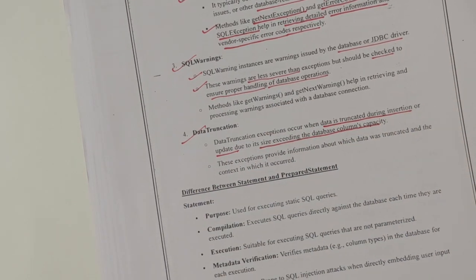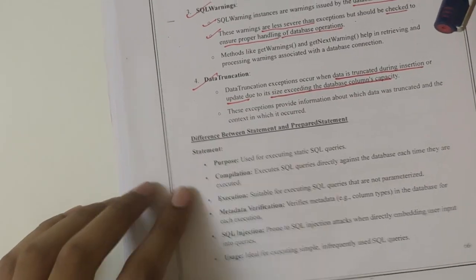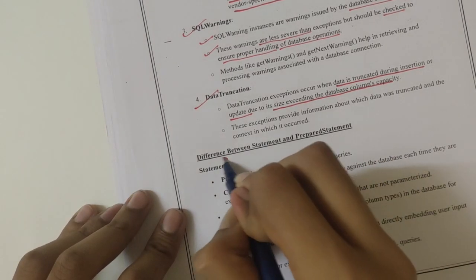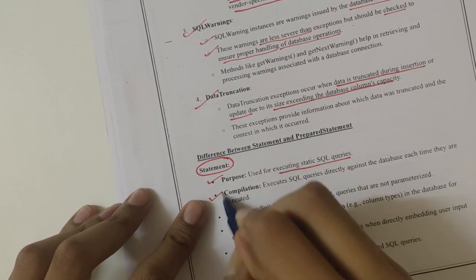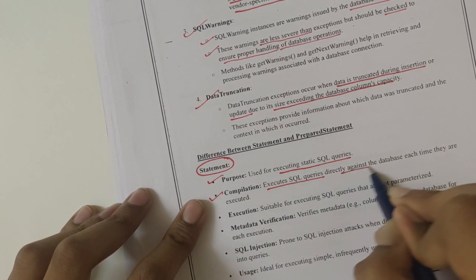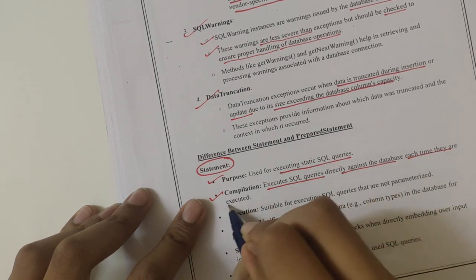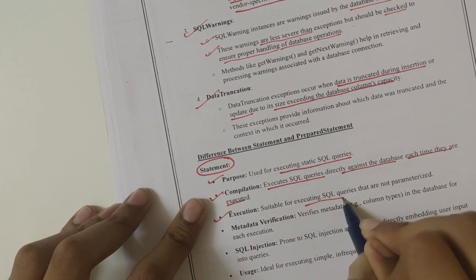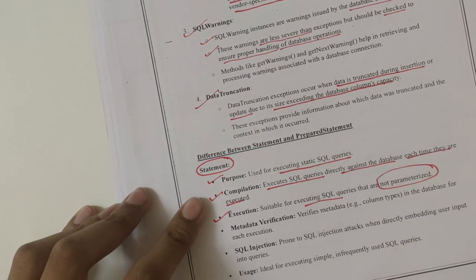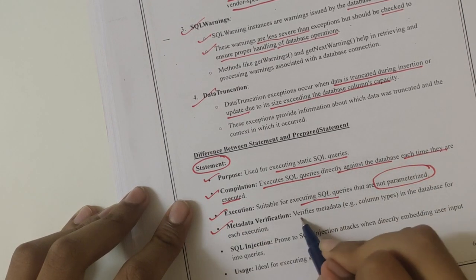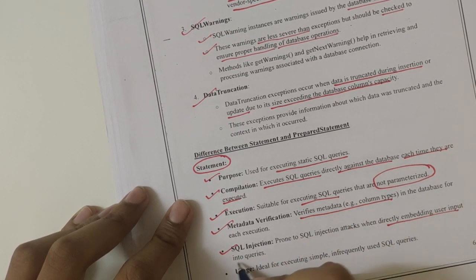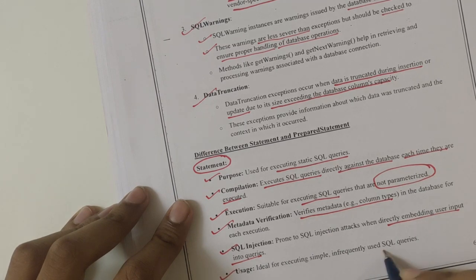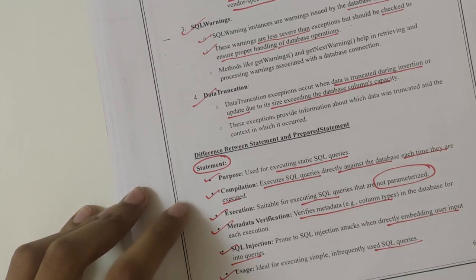Then we have the difference between Statement and PreparedStatement. Let's deal with Statement first. Statement is mainly used for executing static SQL queries. Compilation: executes the SQL queries directly against the database each time they are executed. Execution: suitable for executing SQL queries that are not parameterized. Metadata verification: verifies the metadata, that is the column types, each time. SQL injection: directly embeds the user input into queries. Usage: it is mainly used for normal SQL queries.